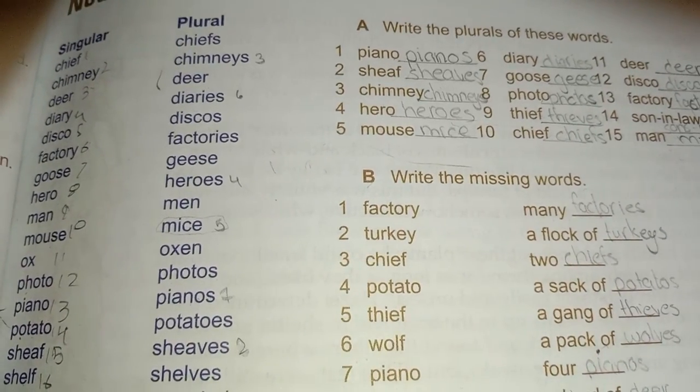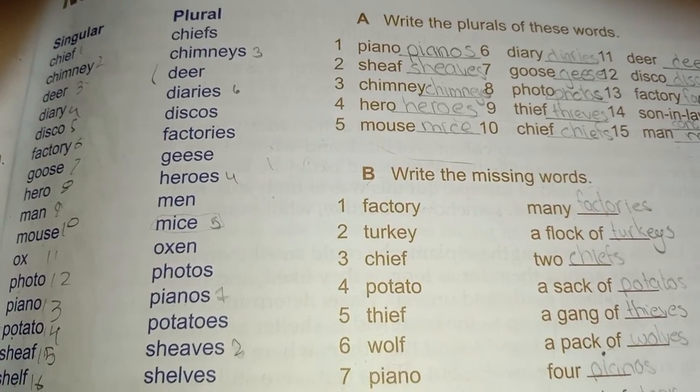If you have any kind of problem, contact your teacher. I know that all of you have your teacher's numbers.